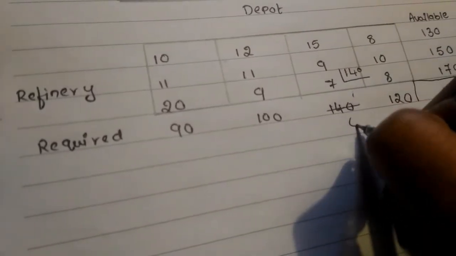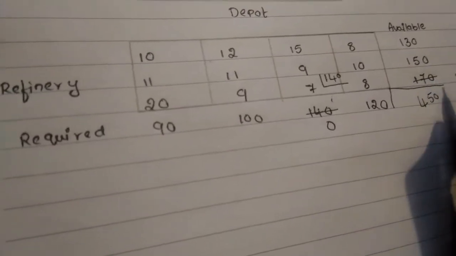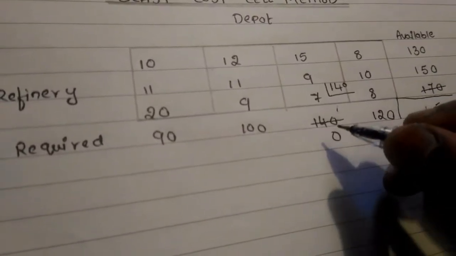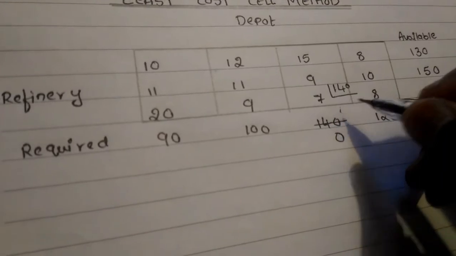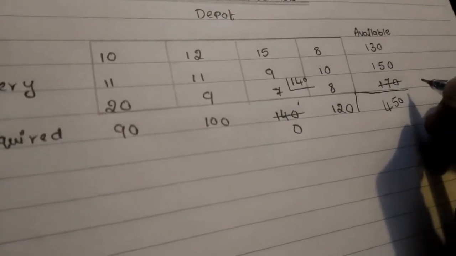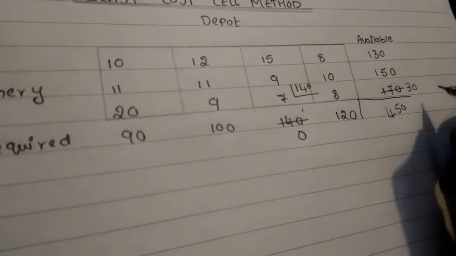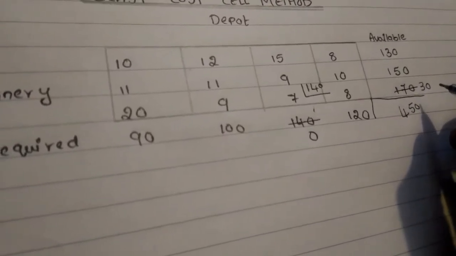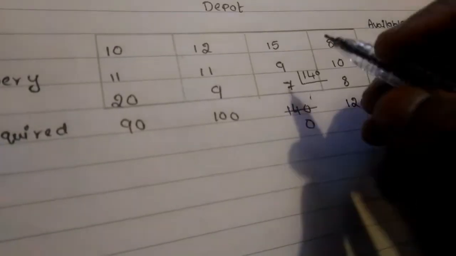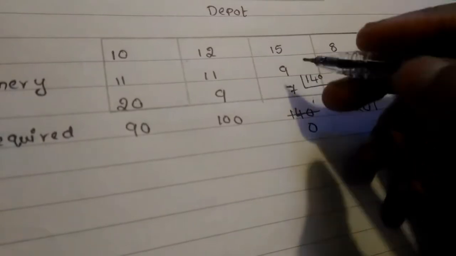And make the demand to be 0. Since the availability is 170, I was completely successful in satisfying the demand for this cell, that was 140. After satisfying a demand of 140 from 170, I am left with 30 as the supply. Now your first iteration has been completed, where you have already satisfied the demand for this particular column.